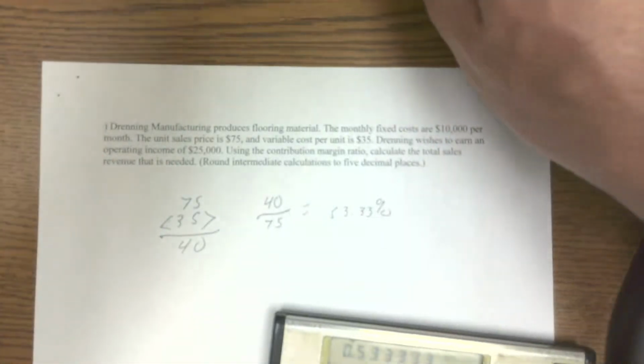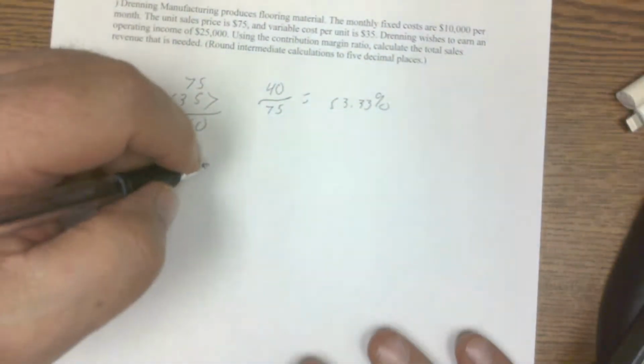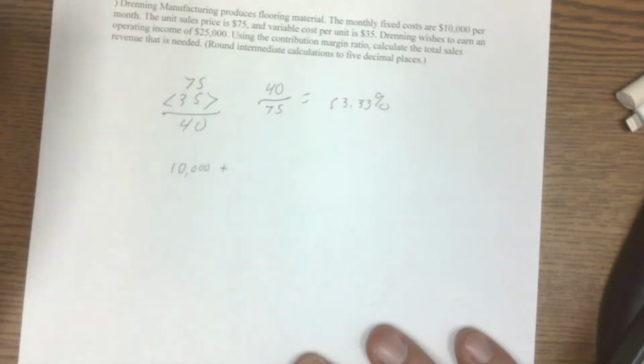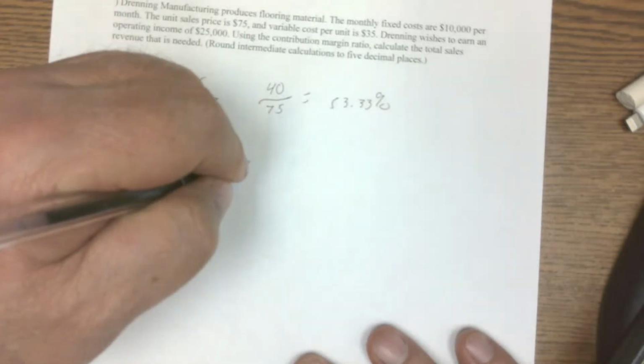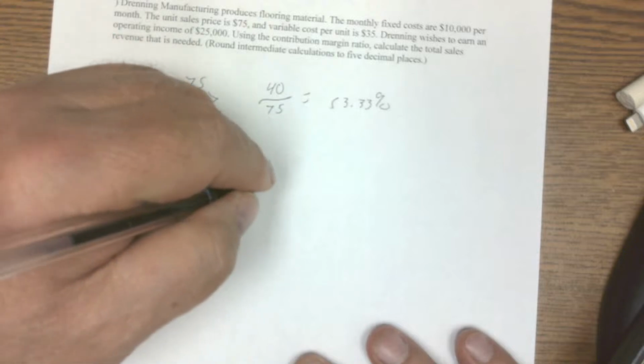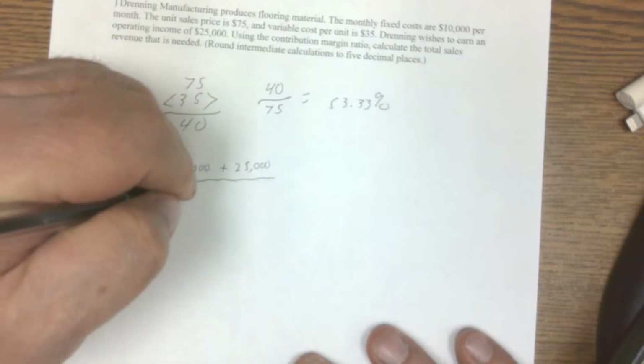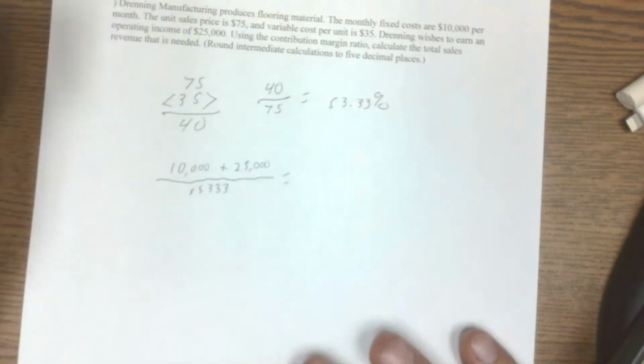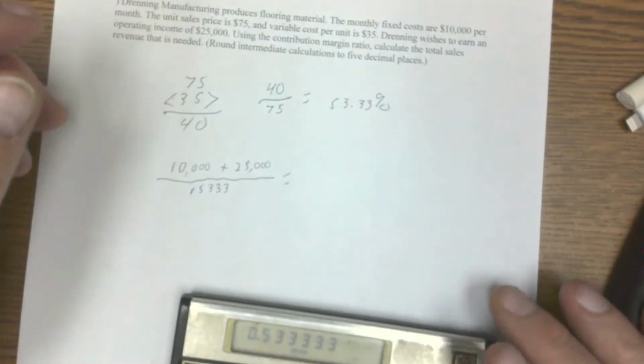Then we take our fixed costs of $10,000 plus the desired operating income of $25,000, and we divide that by 0.5333 or 53.33%.